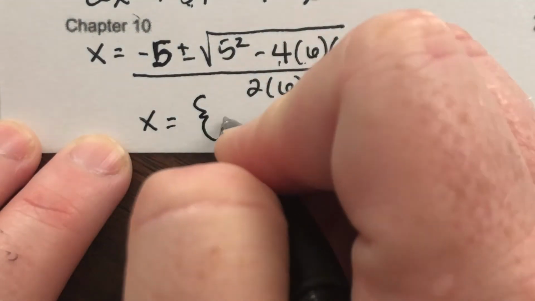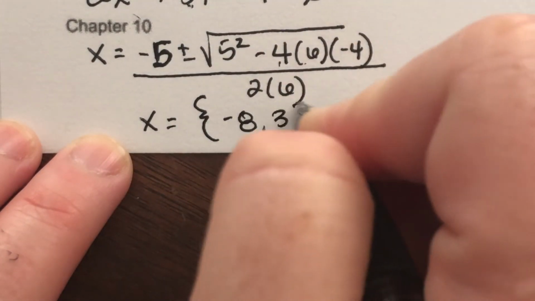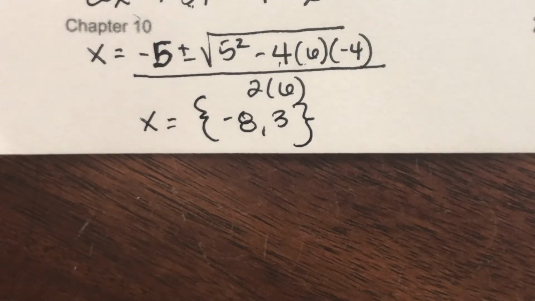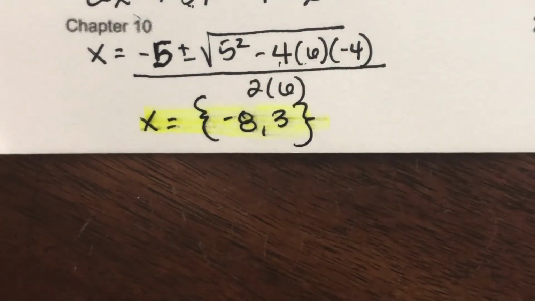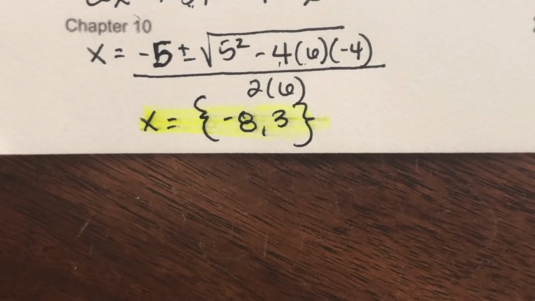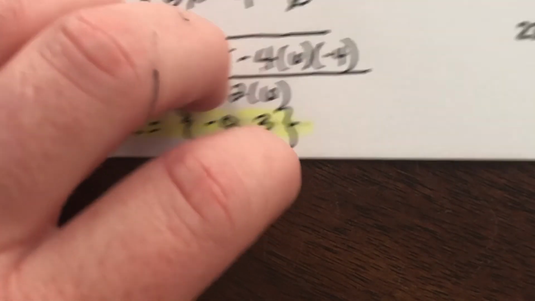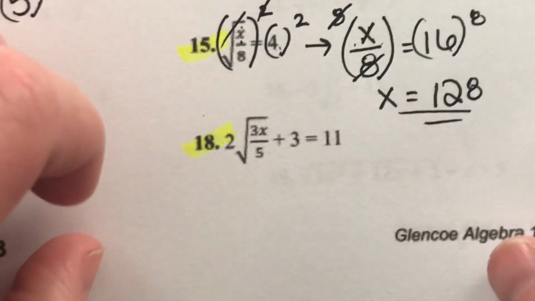All right, a little solution set, negative 8, positive 3. There we go. A little review on quadratics real quick there. That was just last chapter, so you guys should still be well versed on it. Last problem, if I can squeeze it out before my dog barks.